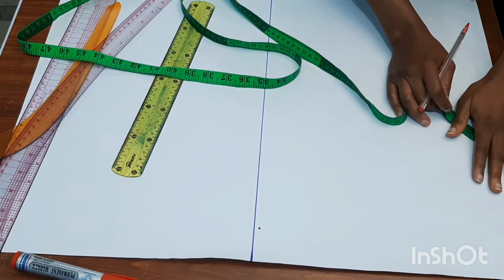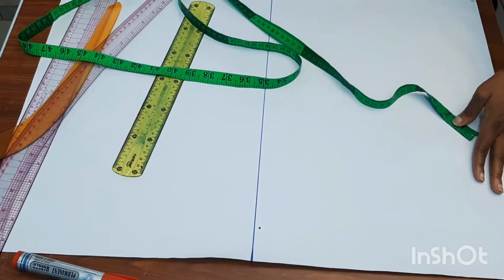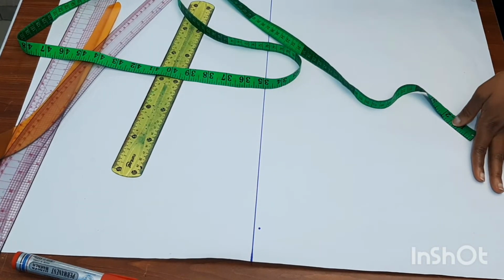You need the shoulder to the bust point, and the shoulder to the under bust, that is if you want to use the under bust measurement, if you want to modify it for the under bust measurement. Then you also need the shoulder to the waist measurement.